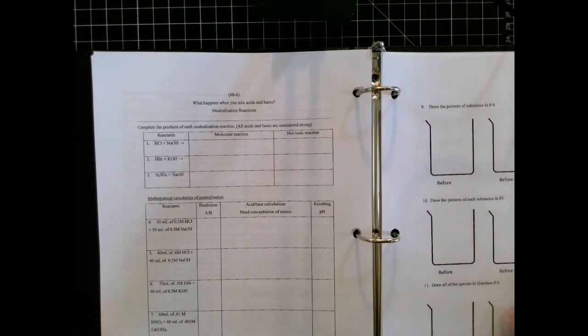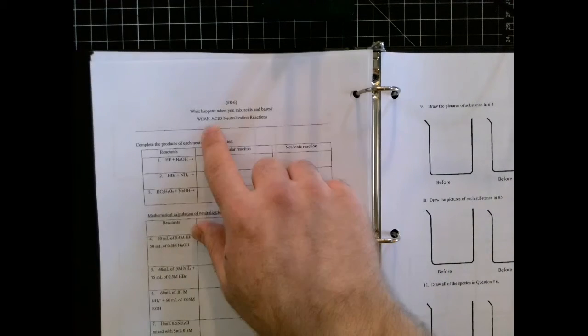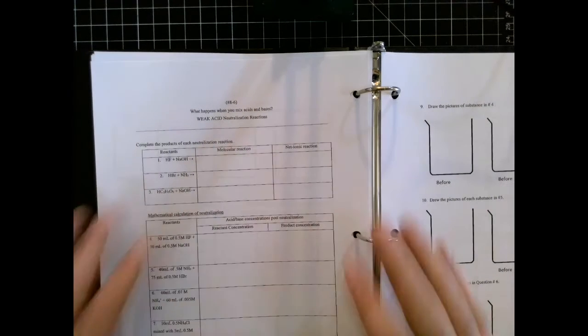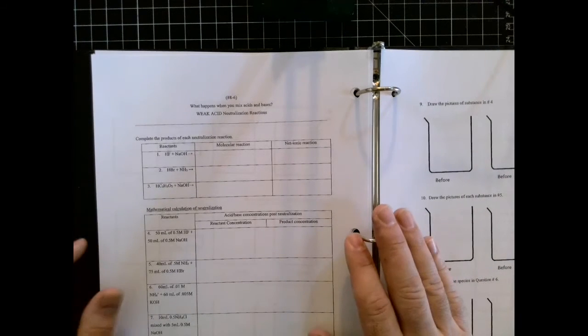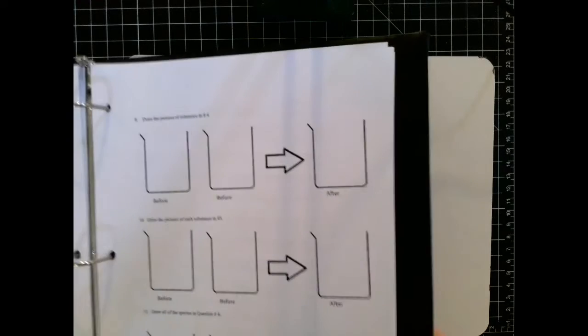Okay, so we just did neutralization reactions of strong acids and strong bases. The next page is all about weak acids, but we're going to skip that for now because the neutralization reaction works the same way. We just end up with, well, I guess we're not going to skip it.